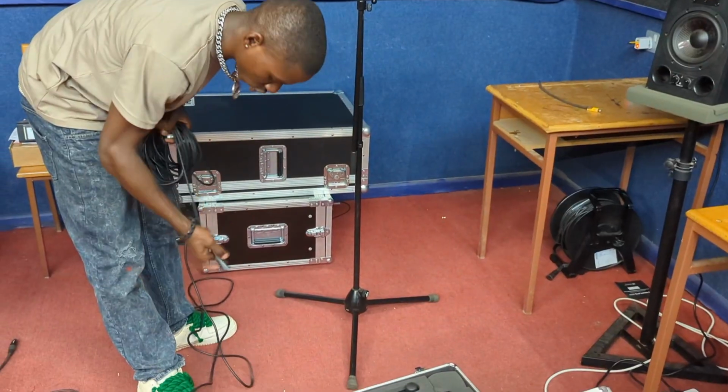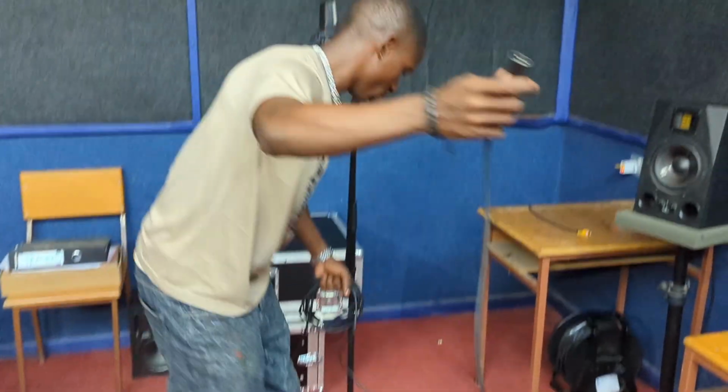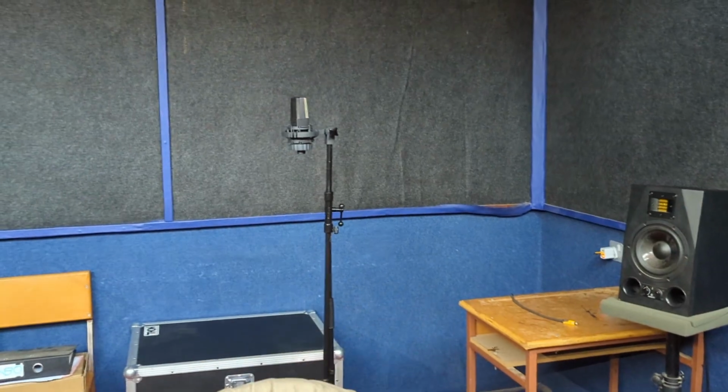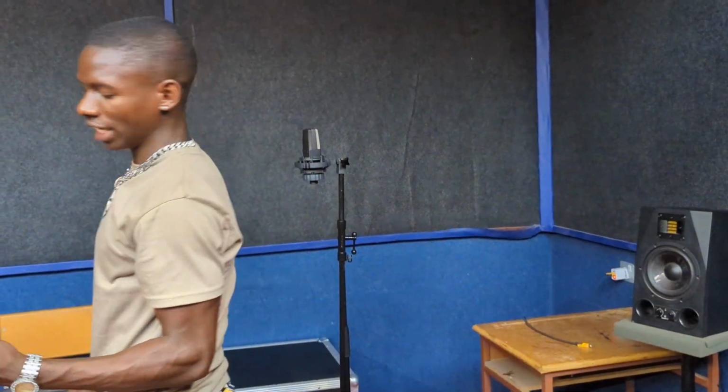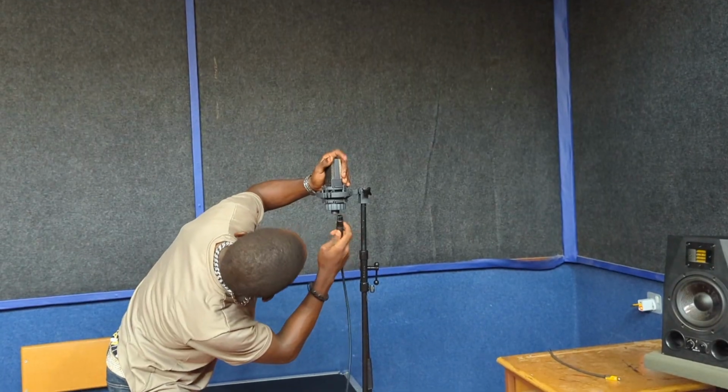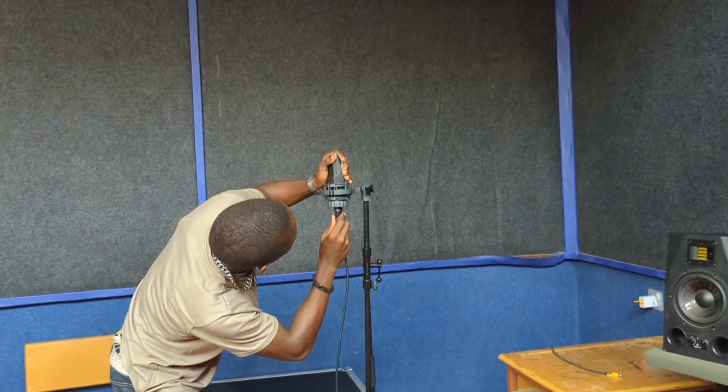So I'll look for the female side. This is the male side. You enter my audio interface, and this is my female side, my female part, I mean, which I'll use to connect my AKG condenser microphone with no difficulty.